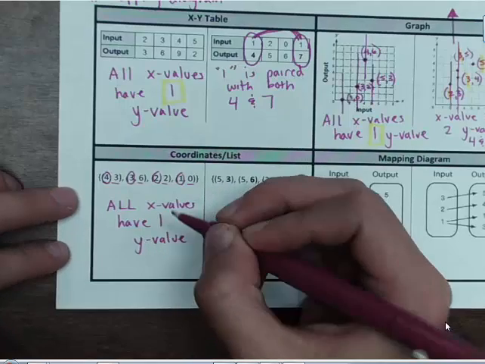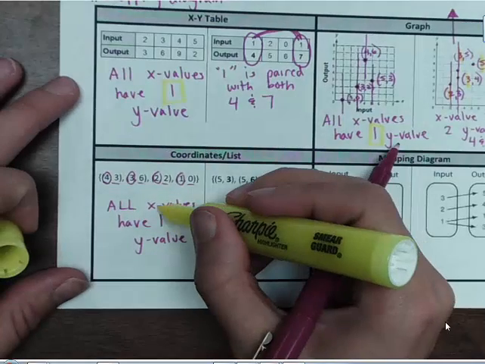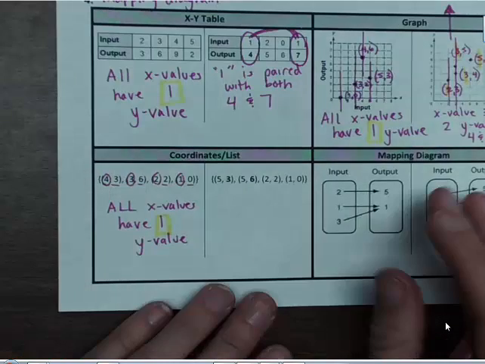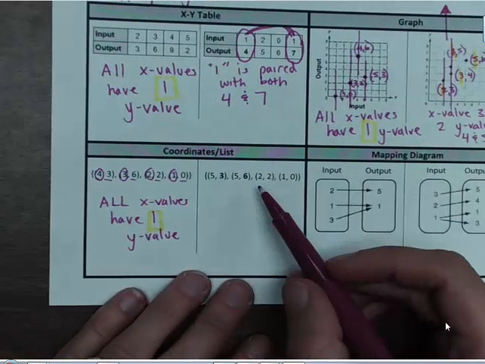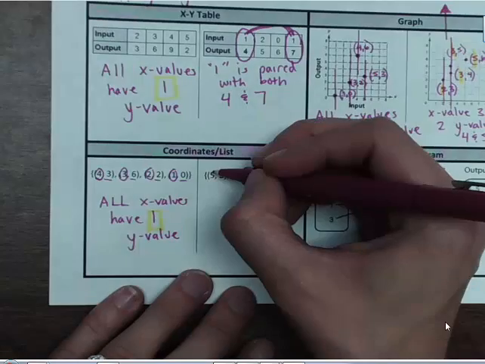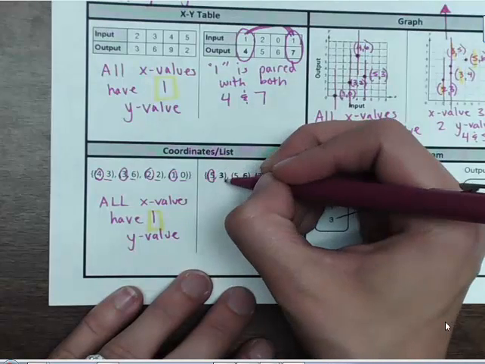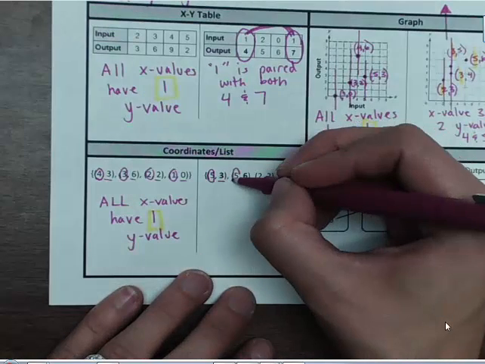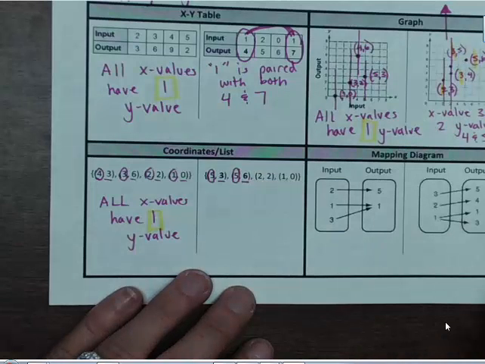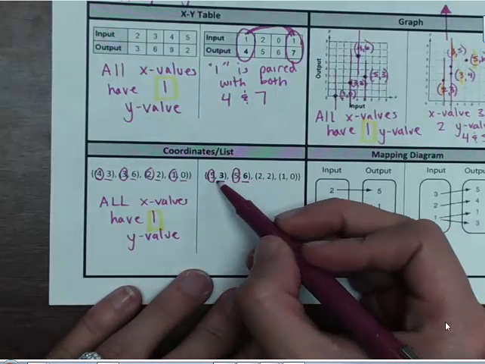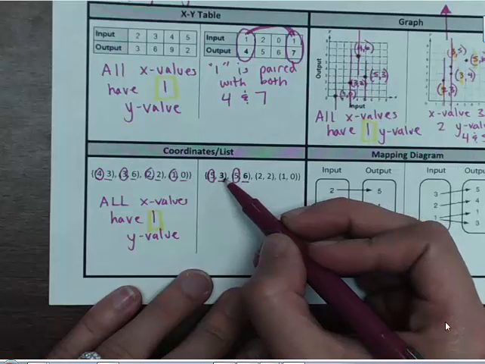All the x values have only 1 y value. Okay, if I look at this next one, 5, 3, so my input is 5, output is 3, input is 5, output is 6. Right away, there's the same exact x value, but they have two different y values.